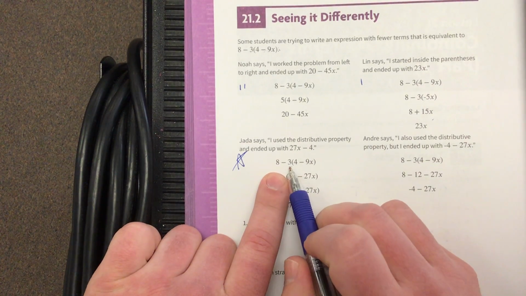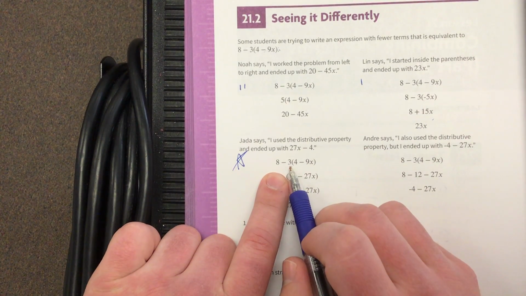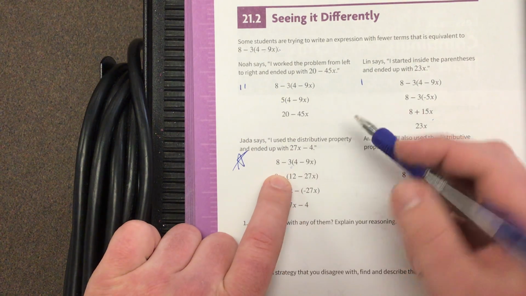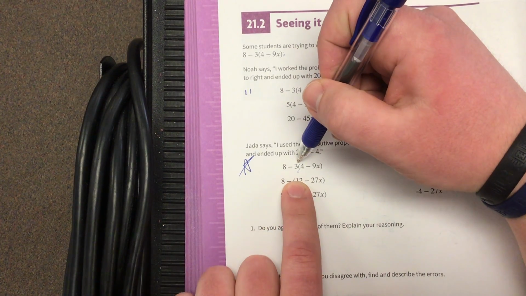All right, let's talk about it so it does make sense. Are you guys with me? If we're going to distribute here, what do we distribute?